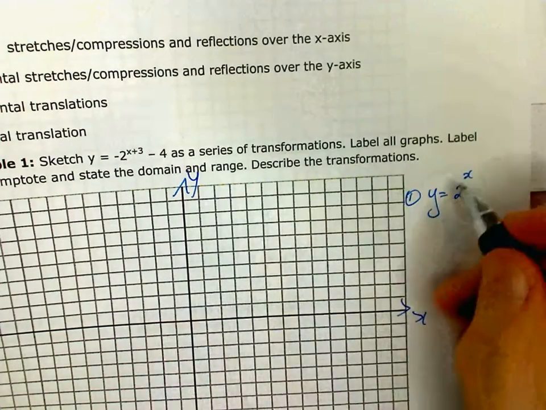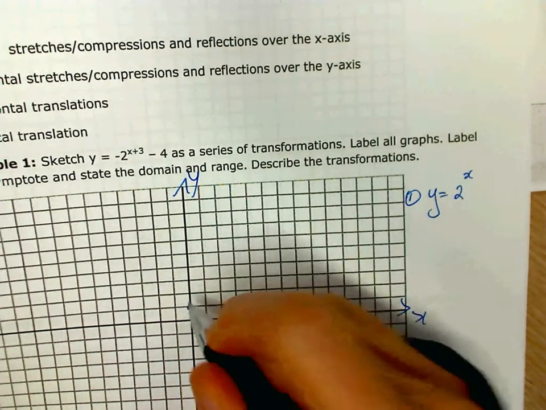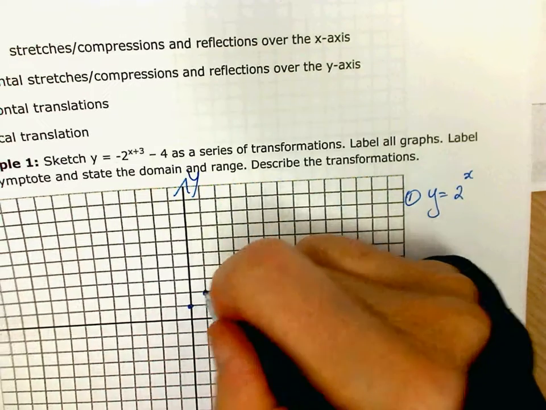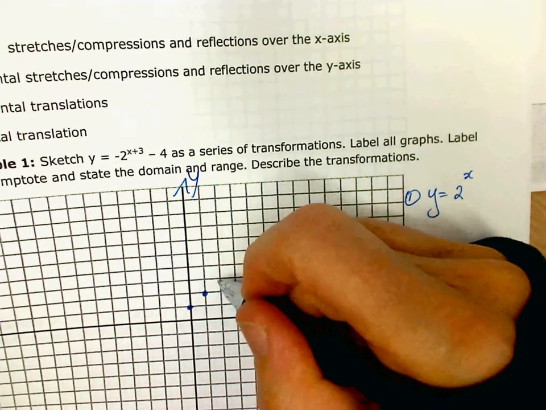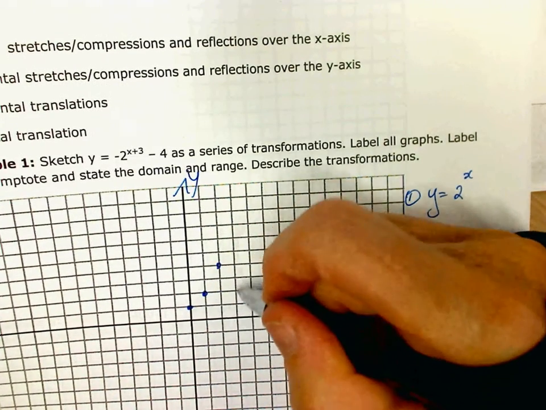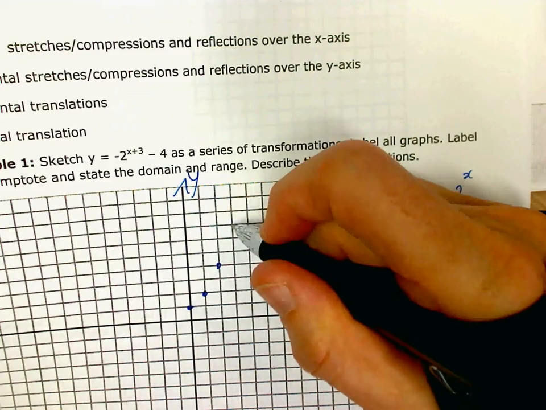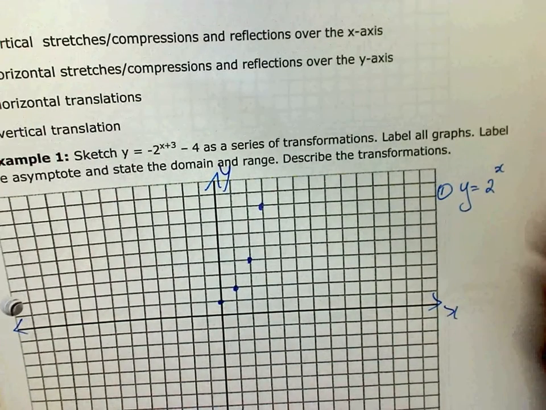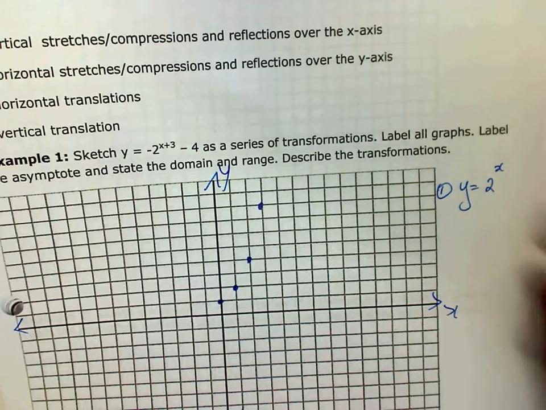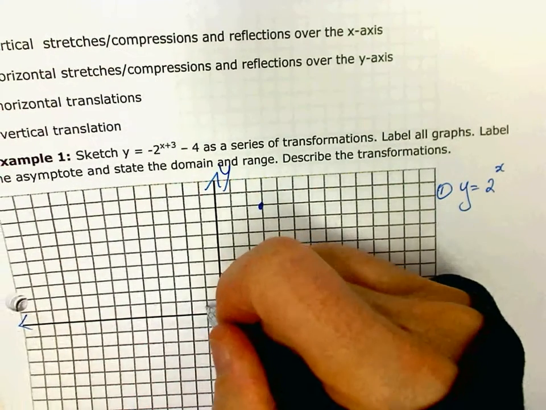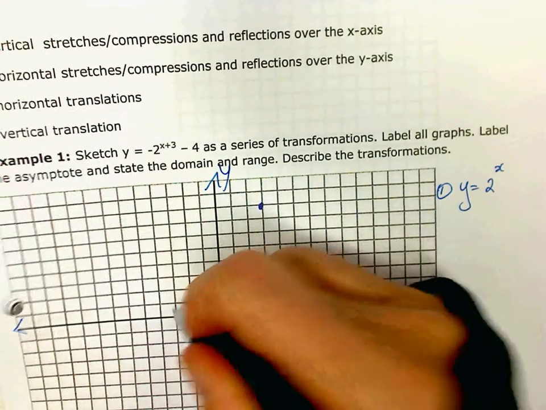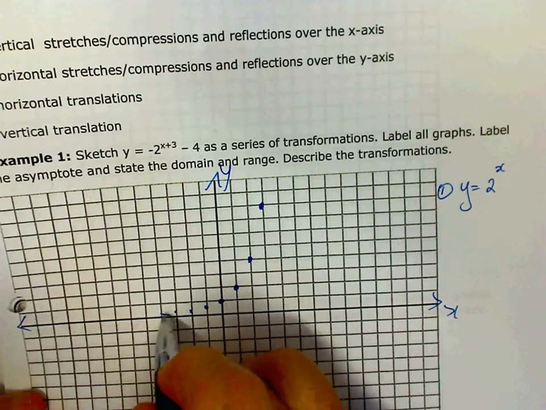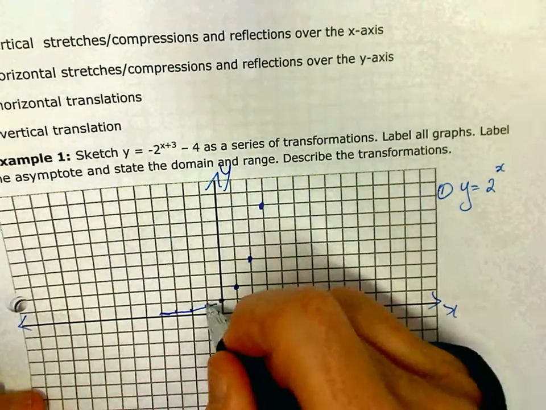So when x is 0, y is 1. When x is 1, y is 2. When x is 2, y is 4. When x is 3, y is 8. When x is negative 1, it's a half, then a quarter. It gets closer and closer to the x-axis, but never touches.